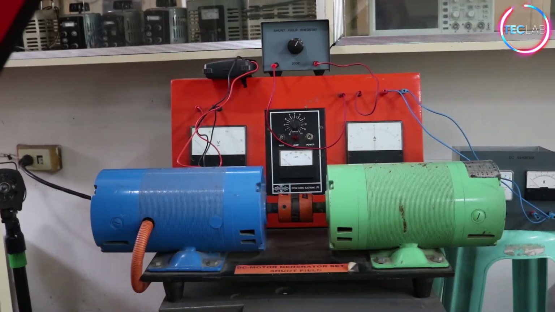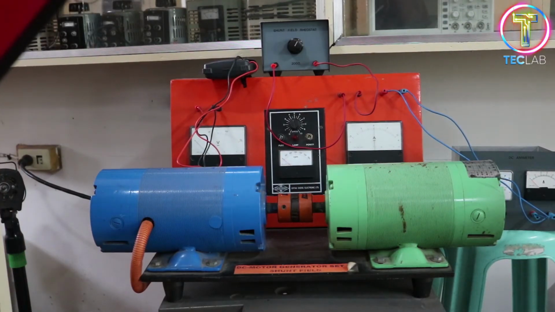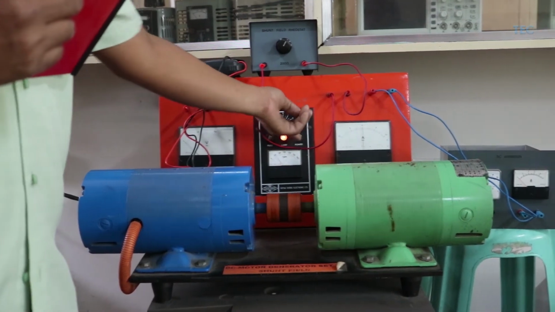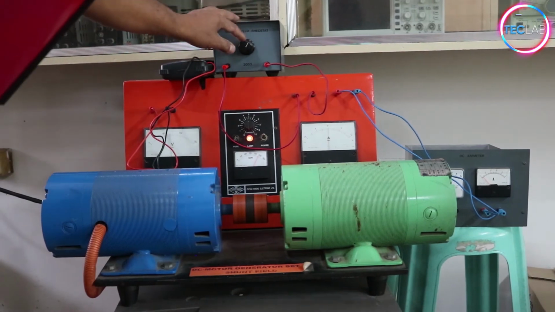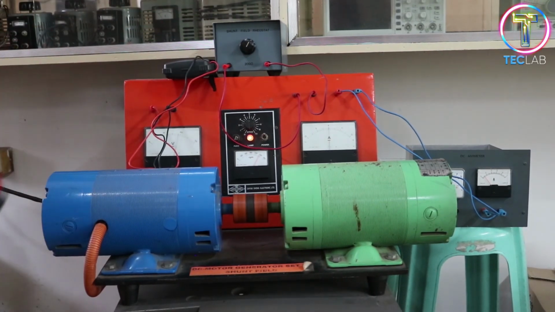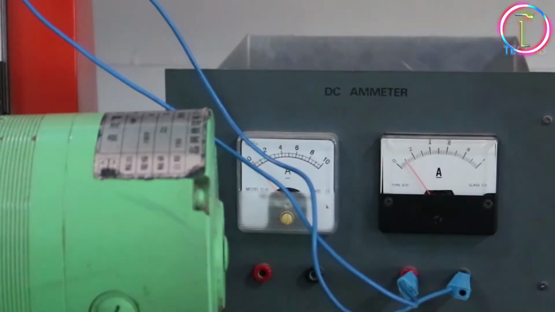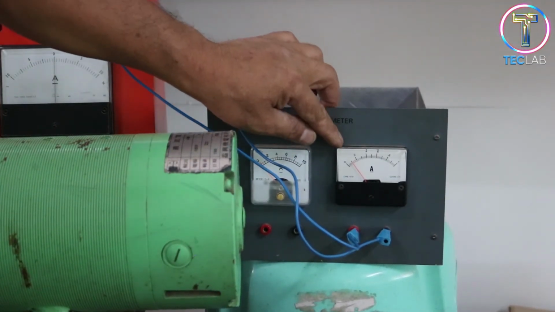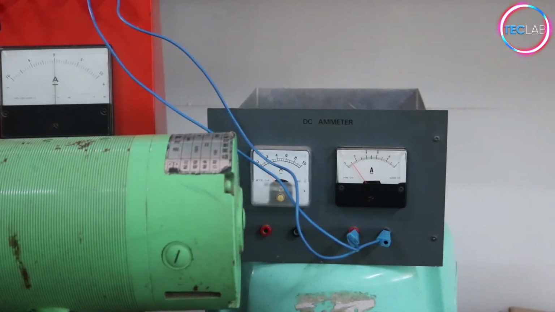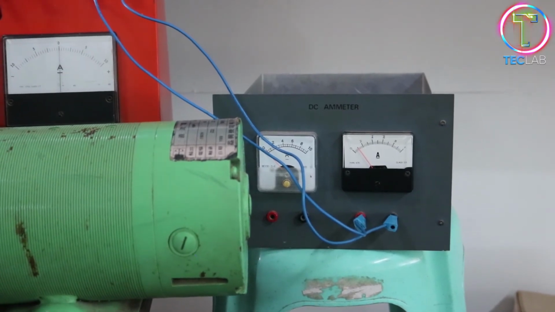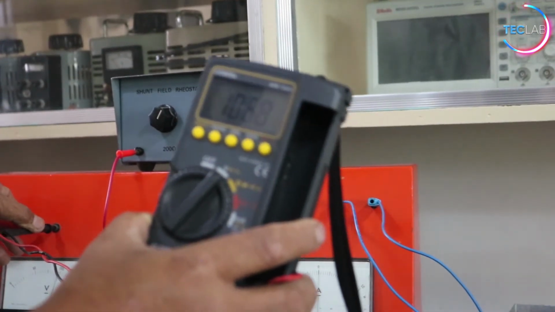Okay, let's proceed now to the second part, the effects of changing field current on generated voltage. Now to do it, we will set this to maximum RPM. Then we will vary the field resistance instead. Set this to maximum resistance, then gradually decrease the field resistance. Now what we need here is to vary the field current as shown by this ammeter. So let us start with 0.1. At 0.1 ampere, the voltage reading is 106.7 volts.